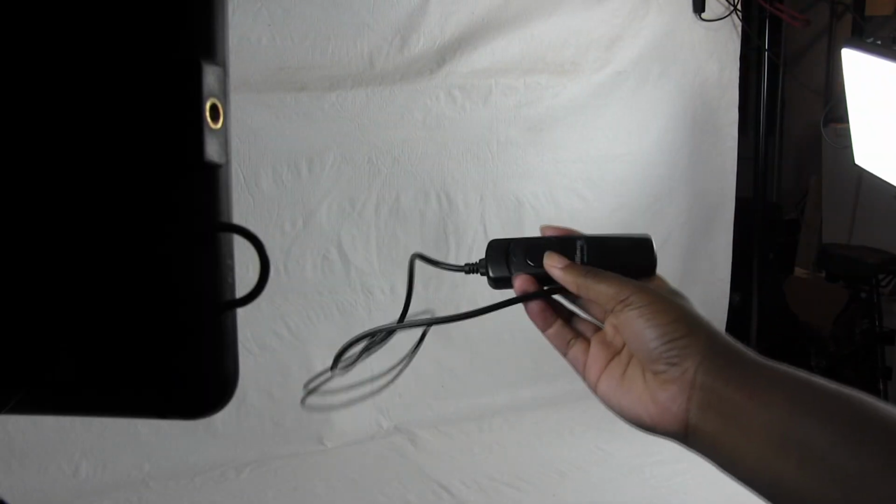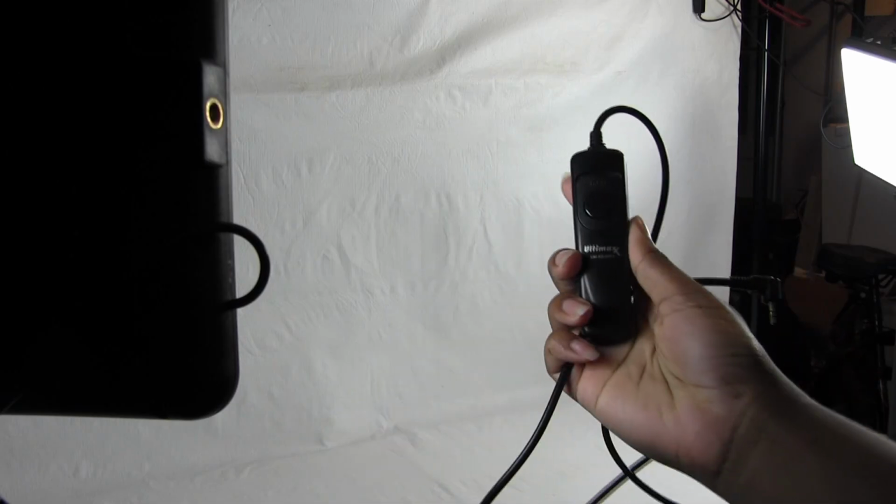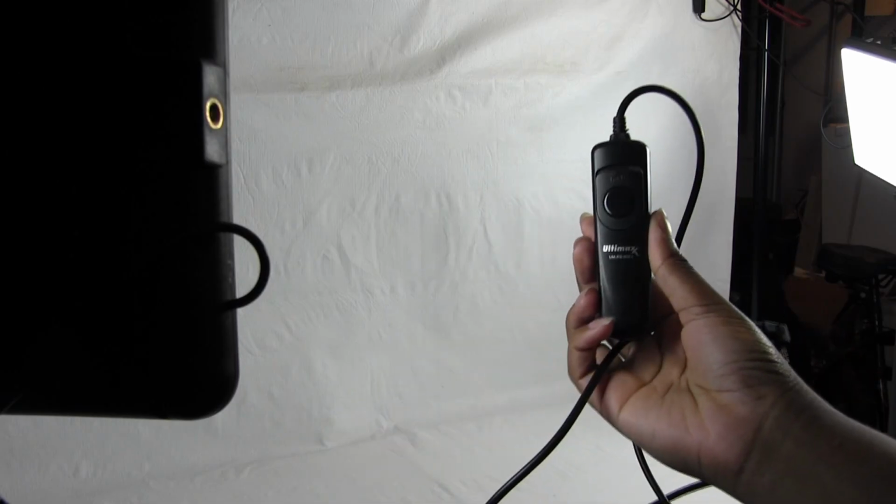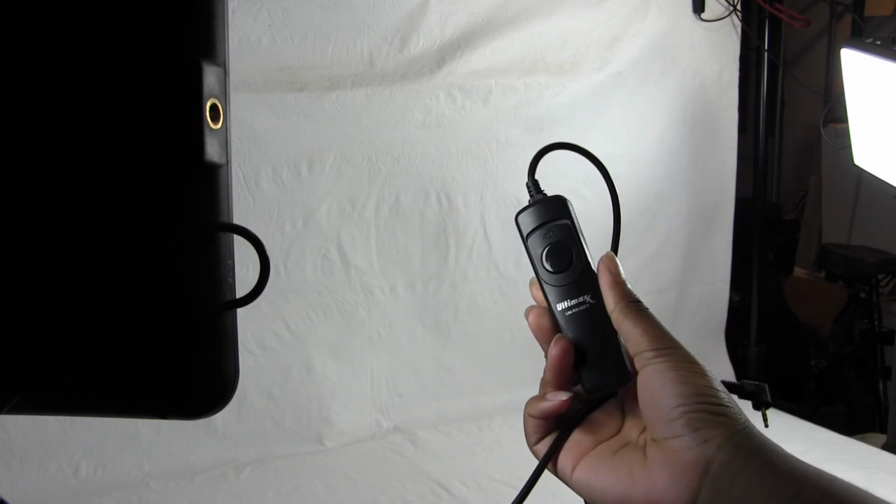So here is the clicker that I was talking about earlier that I use. So now I can finally just get started on the actual stop motion.